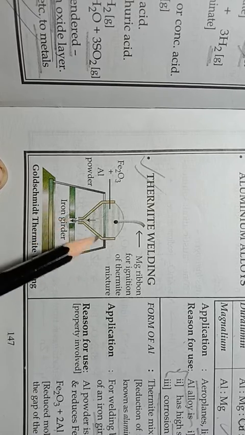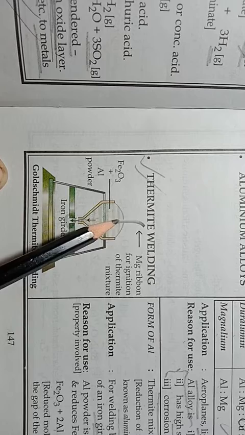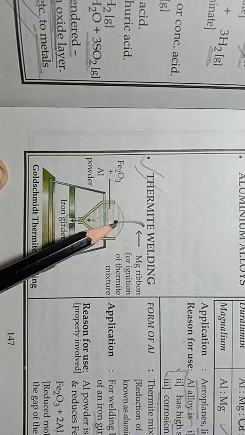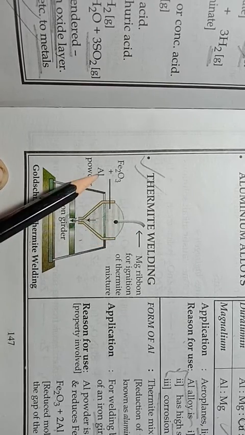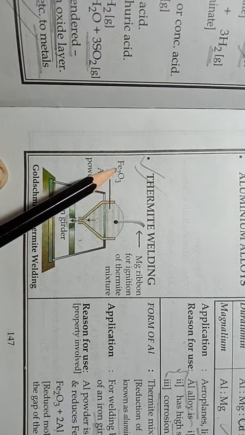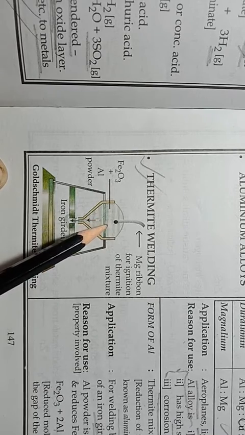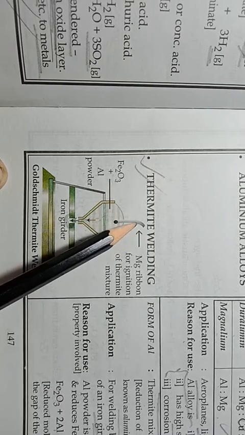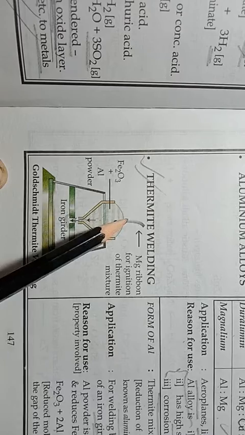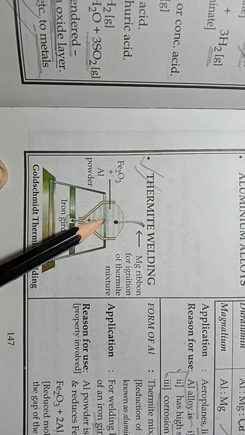Okay students, after that we ignite a magnesium ribbon which is present here. Aluminium reduces Fe2O3 to iron, and at the same time the ignited magnesium creates a very high temperature.